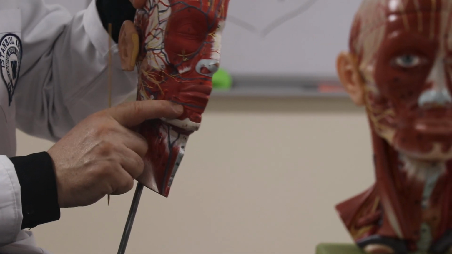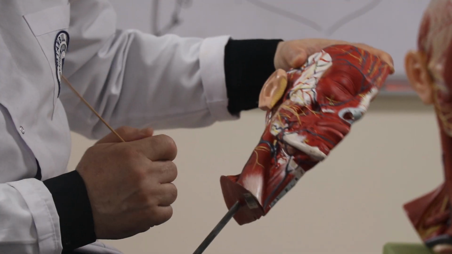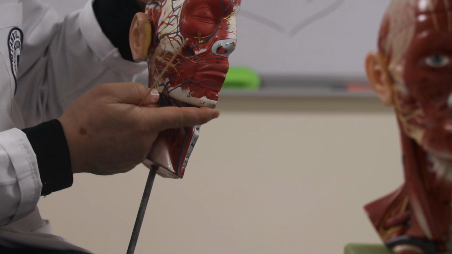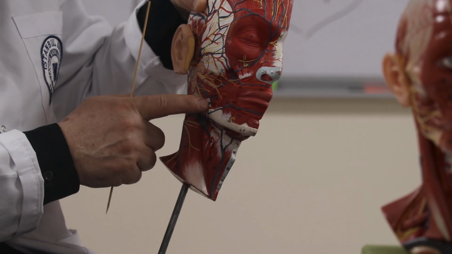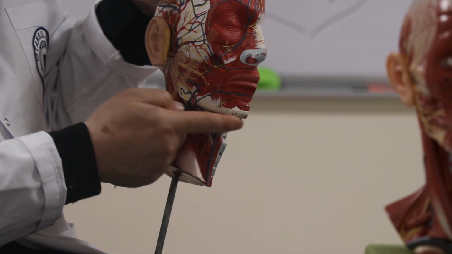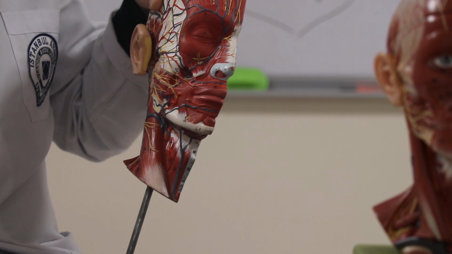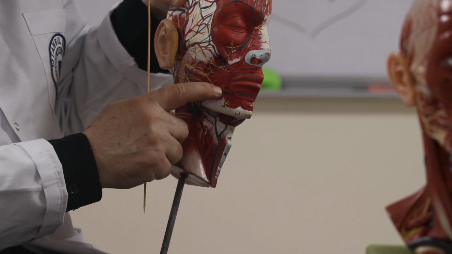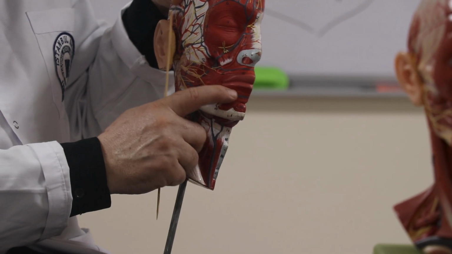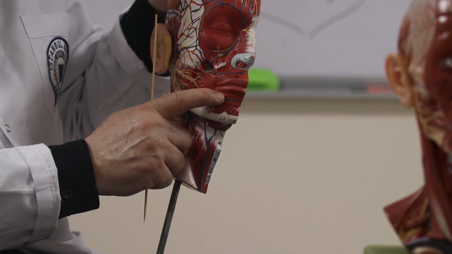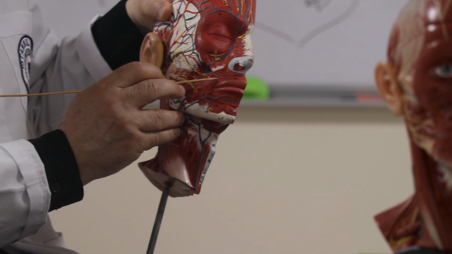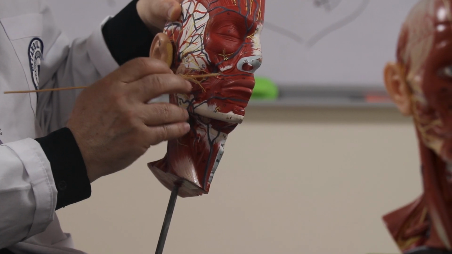Submental. It gives off submental, actually given off beneath the chin. It should be somewhere around here, submental. So the first branch it gives off is submental, beneath the chin, and then it gives off two labial branches, inferior labial and superior labial. The inferior labial goes to the lower lip. The superior labial goes to the upper lip.